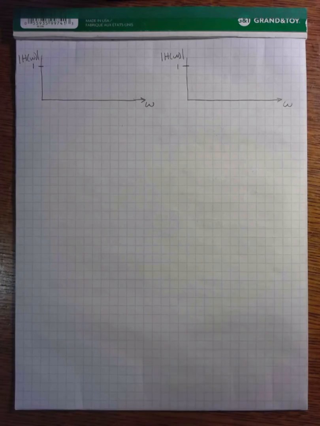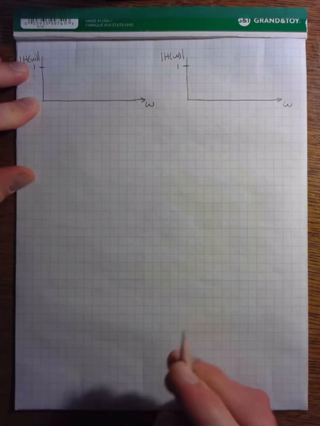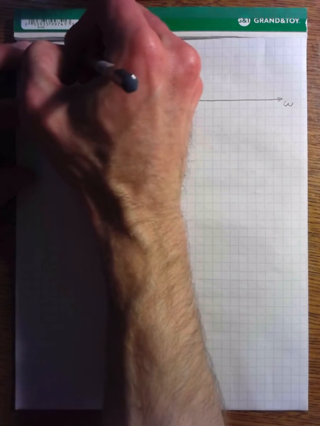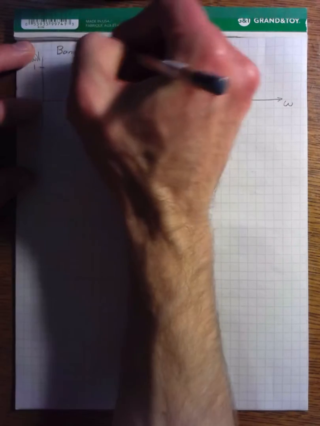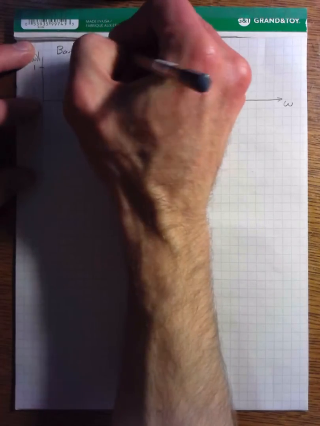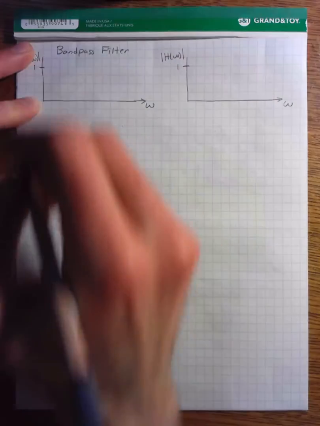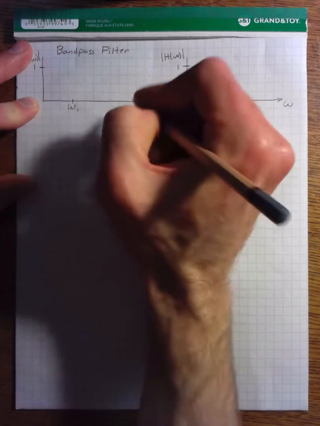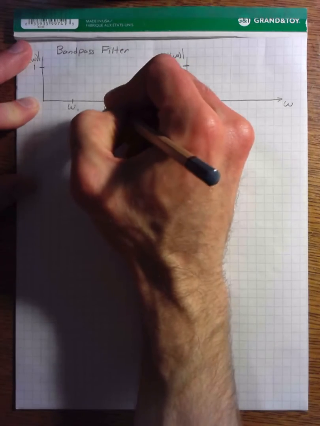So there are two more types of filters. The next one is what we call a band-pass filter. And so we have two frequencies. Let's call them omega 1 and omega 2.